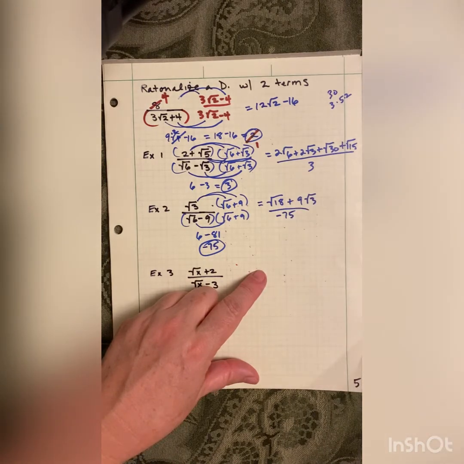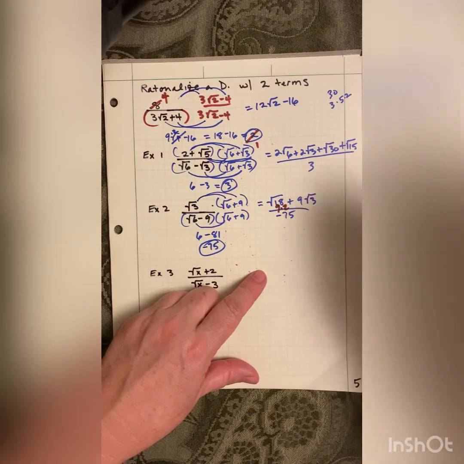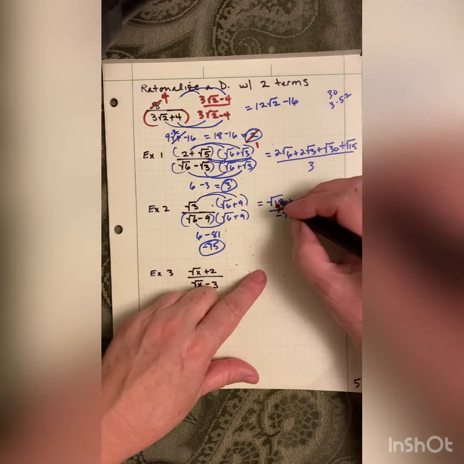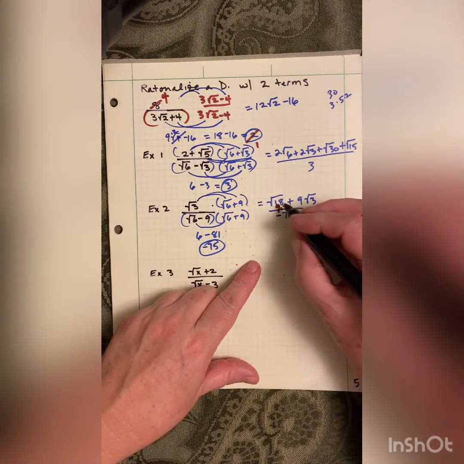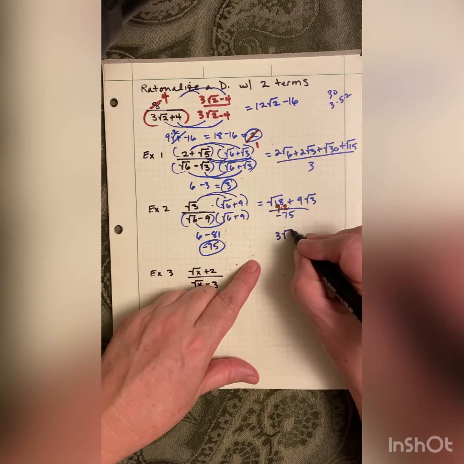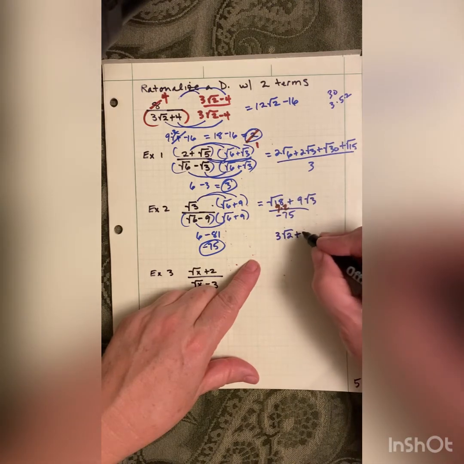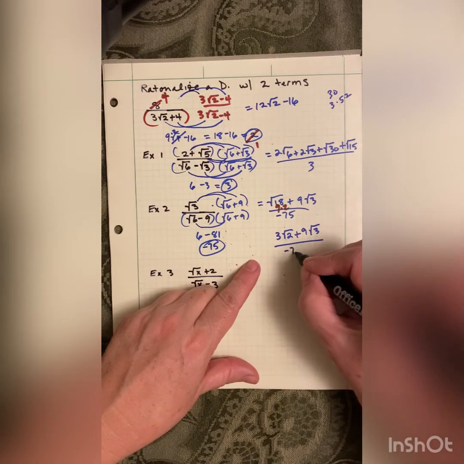Well, 18, isn't 18 really a 9 times 2? So here I'll get square root of 9 gives me a 3. Square root of 2, can't do a thing with it. So 3 square root of 2 is what that one turns into. Plus, nothing I can do over here. 9 square root of 3 over that negative 75.